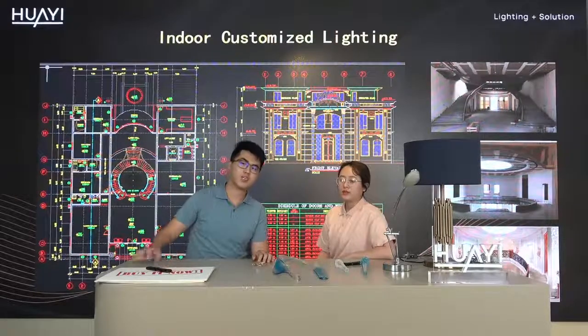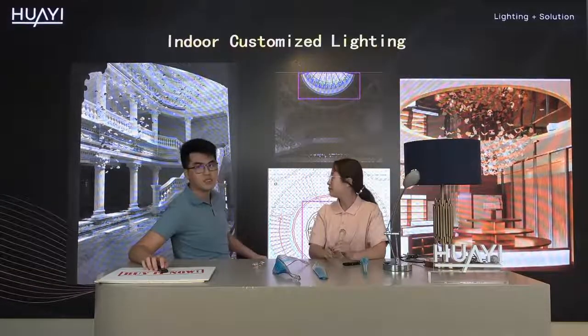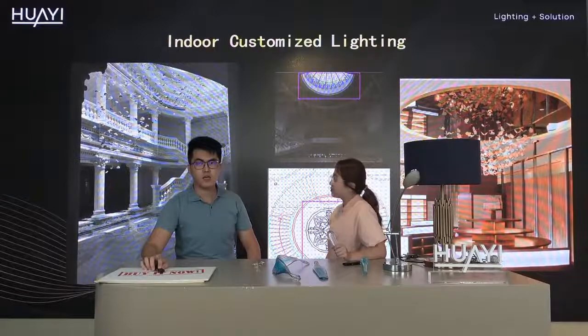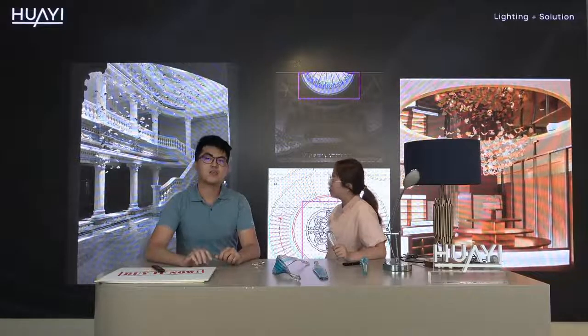This is an example from one of our projects. This is the plan view of the CAD file. From it we can get how many floors the villa has, the height of each floor, and the location of different areas with dimensions. In each specific area, clients also share site pictures for our reference.